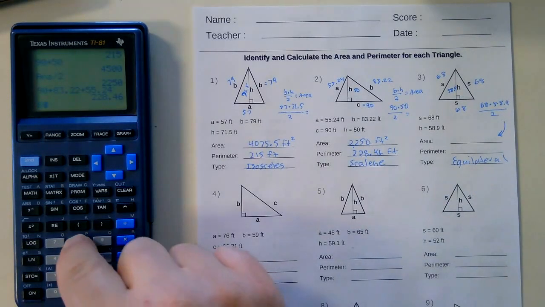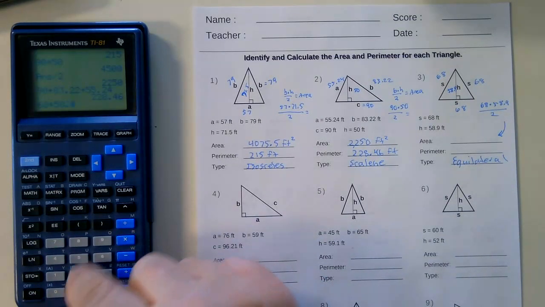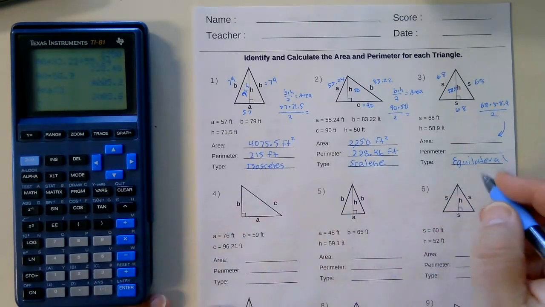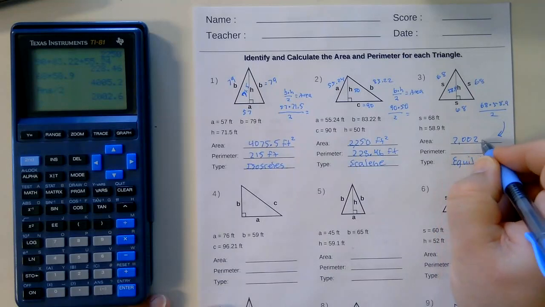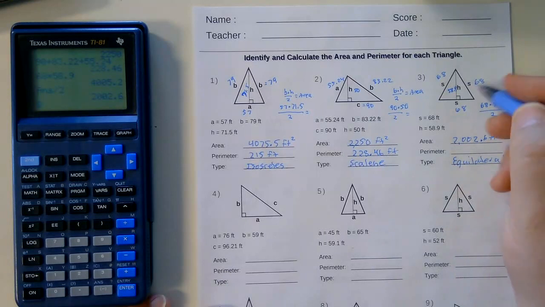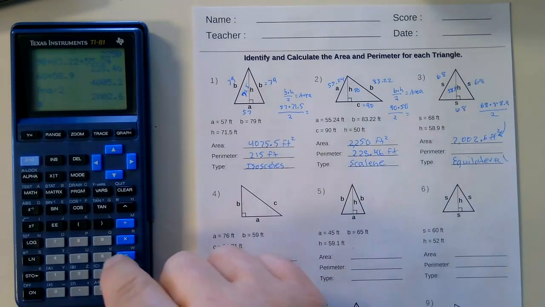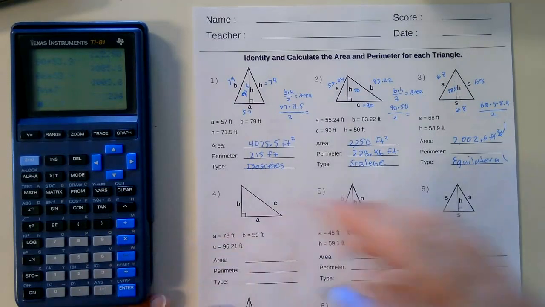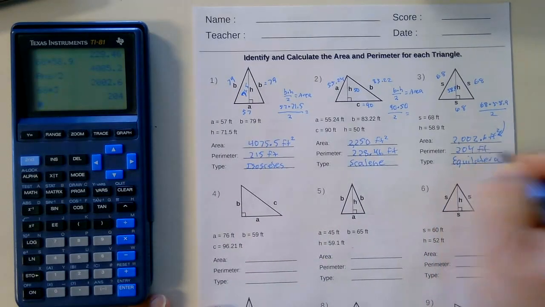So let's do that right now. 68 times 58.9 equals, divide by 2, and we get 2,002.6 square feet. Perimeter, add up all the outsides, so 68 plus 68 plus 68. And that's 204. And that'll be in feet.